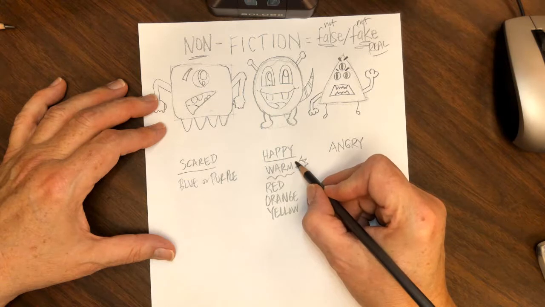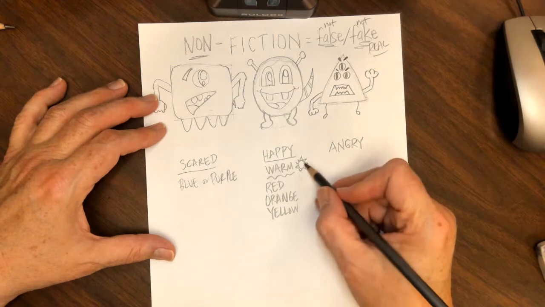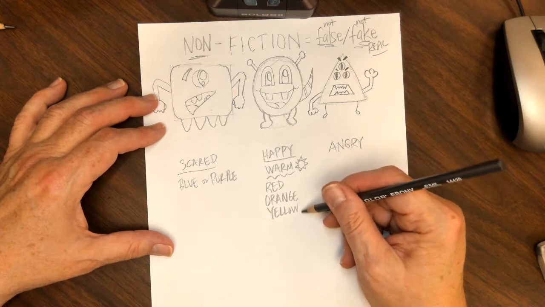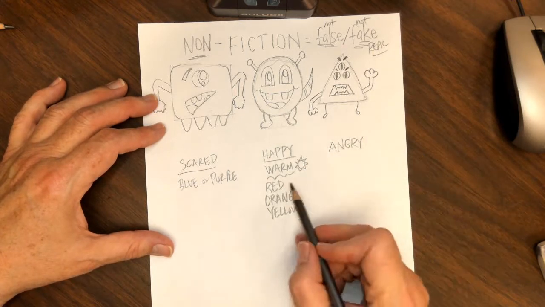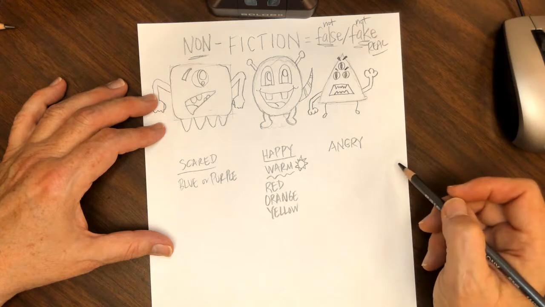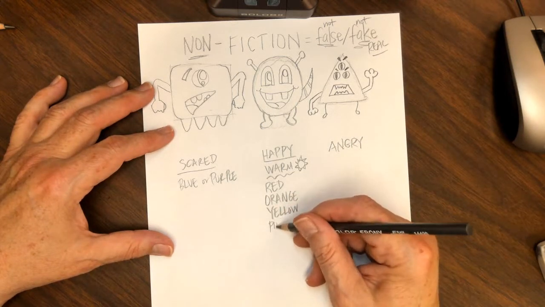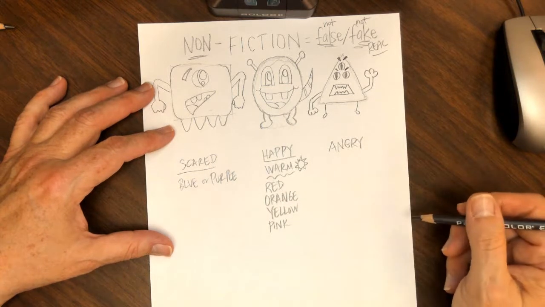Right? Just think about the sun. What color you usually make the sun when you draw the sun? Usually like an orange or yellow. Sunsets have red, orange, and yellow in them a lot of times. Okay, most of the time. Pink is a pretty warm color. Okay.